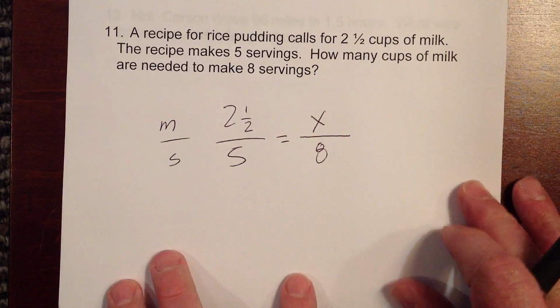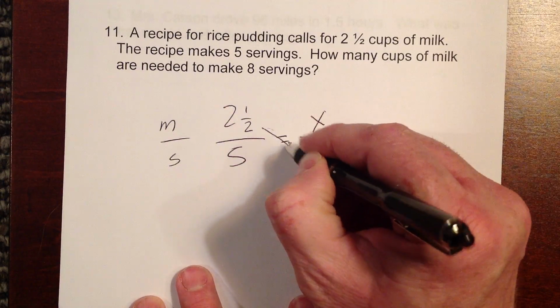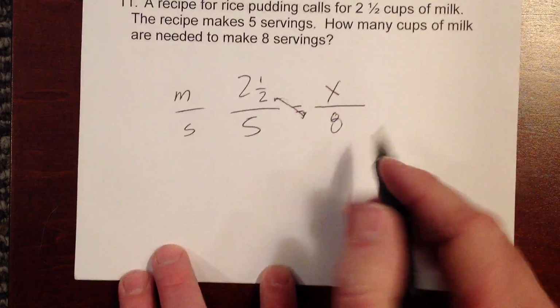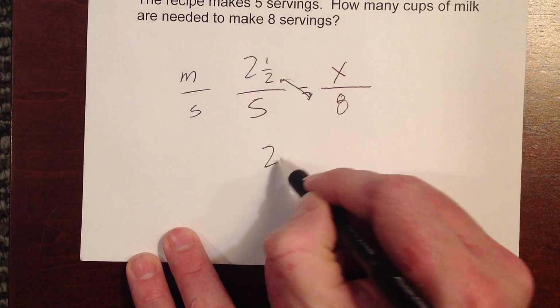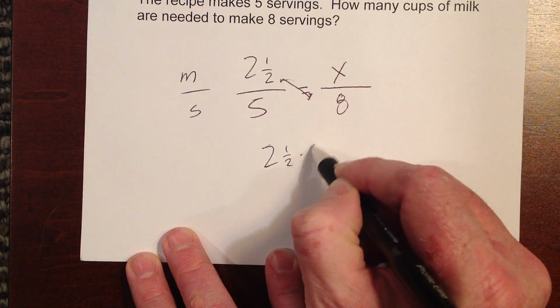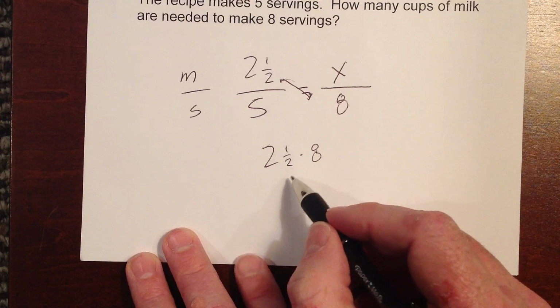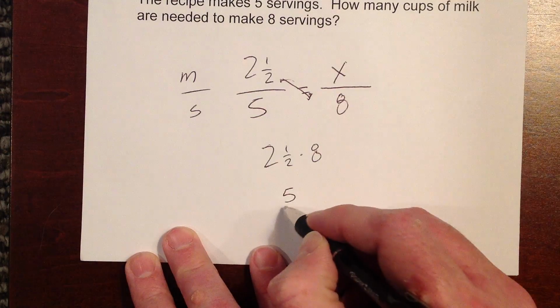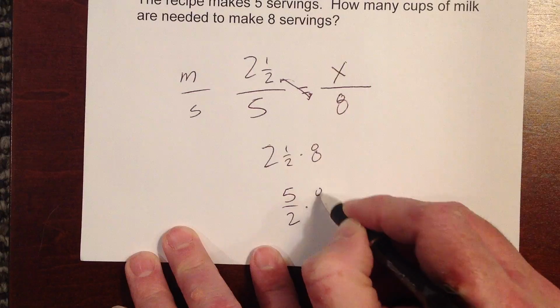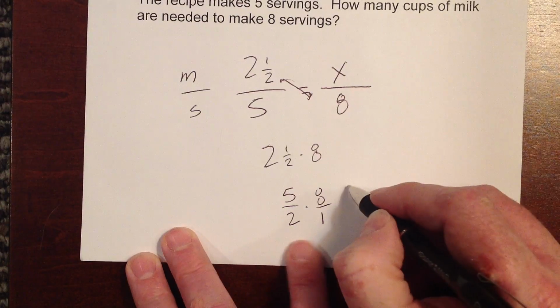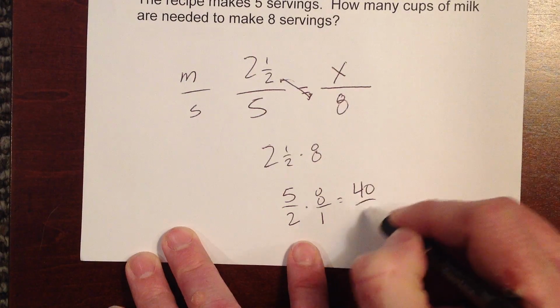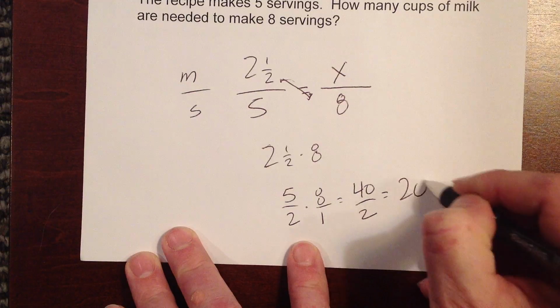We would cross multiply here now. And this will give us some practice multiplying our fractions, or mixed numbers at least. I got 2 1/2 times 8. Well, why don't we change this to an improper fraction? Let's say this converts into 5 over 2 times 8 over 1, which is 40 over 2, which is 20.